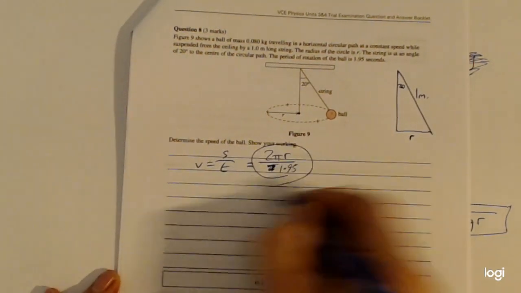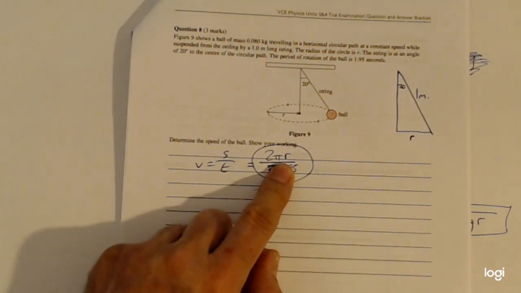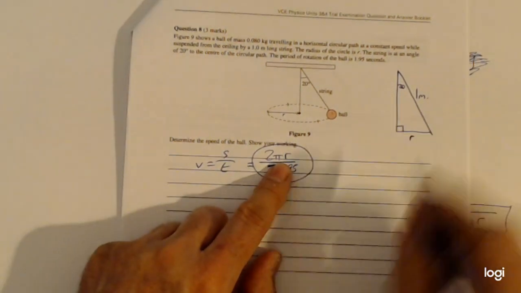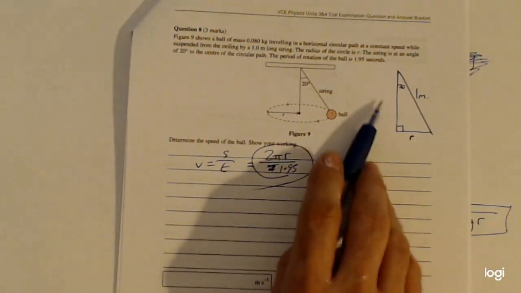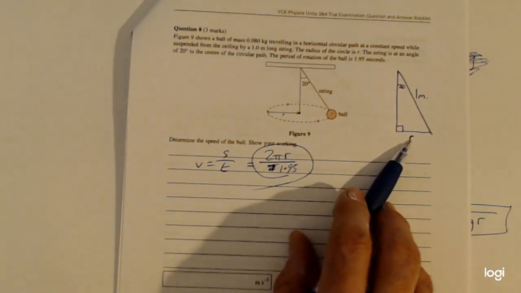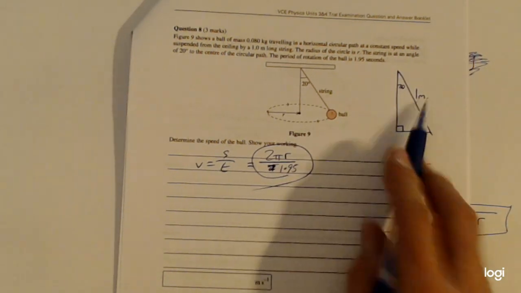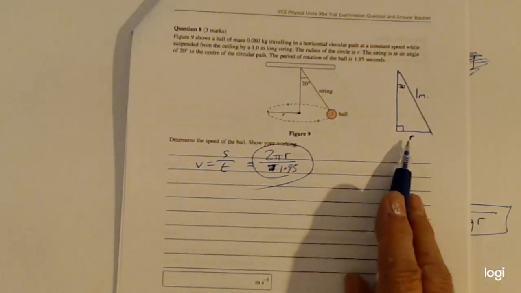So there's your formula. You don't know the r, but you do know that that's 1 meter and that's r. So you're going to do a bit of grade 8 trigonometry there. And so, r is going to be what? It's going to be 1 sine 20, I think. Right? Sine of 20 is r on 1. It's going to be the sine of 20.